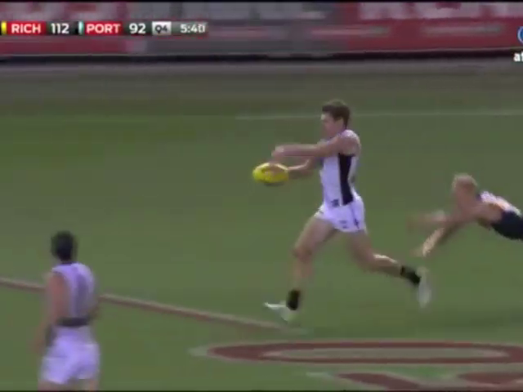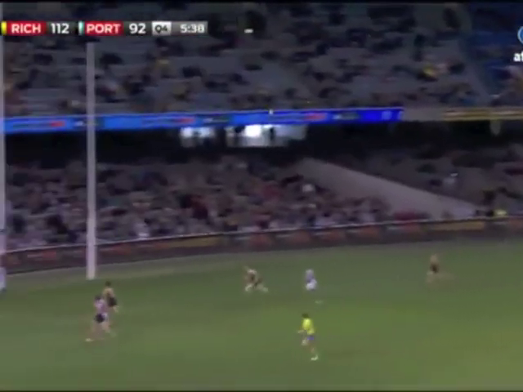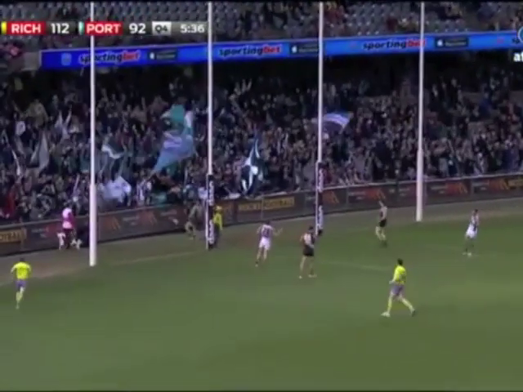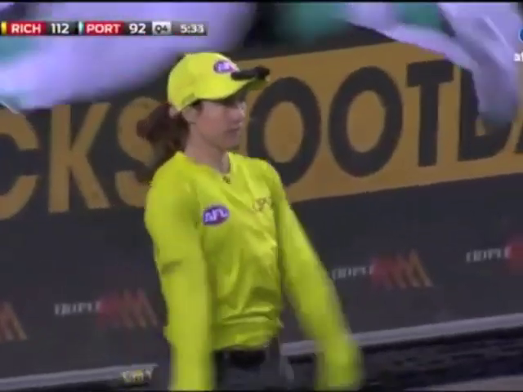He draws away. What a magnificent run. Can he cap it off with a goal? Yes, he can. One of the goals of the year. The goal of the year.